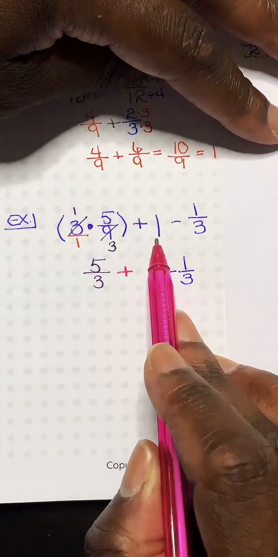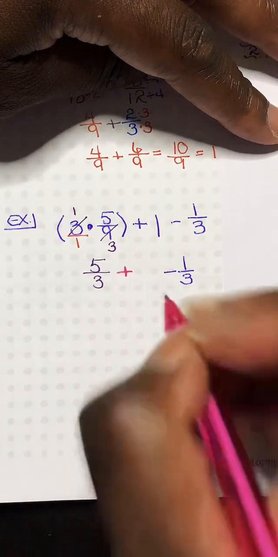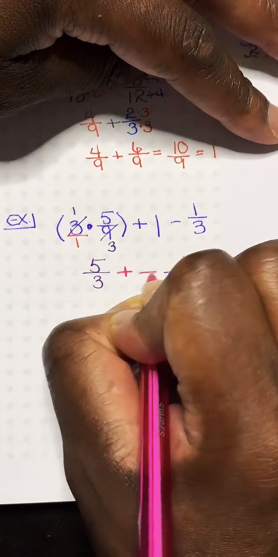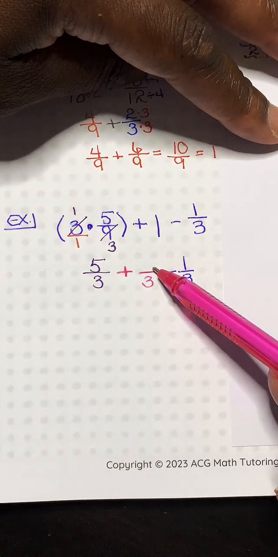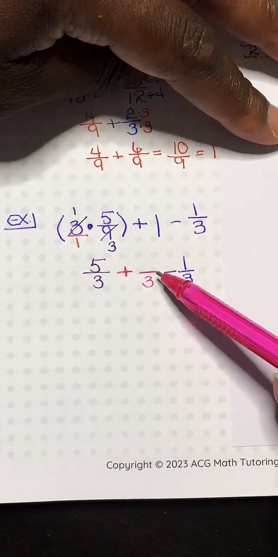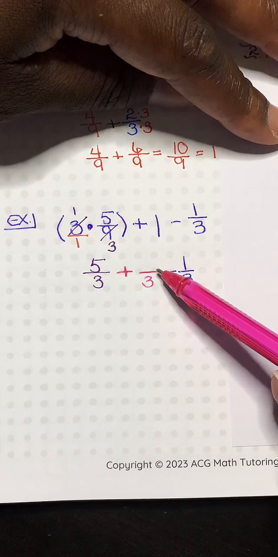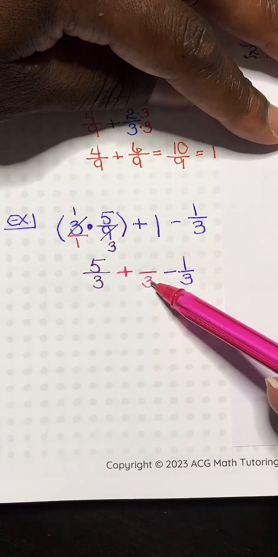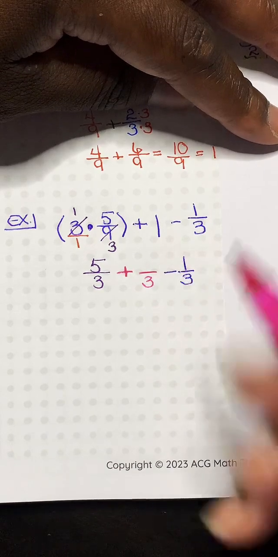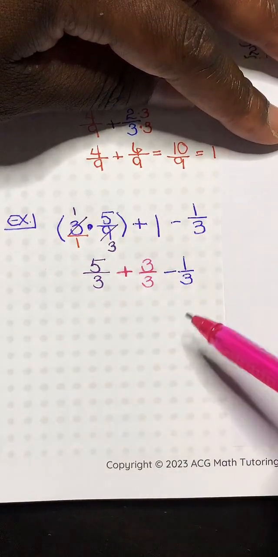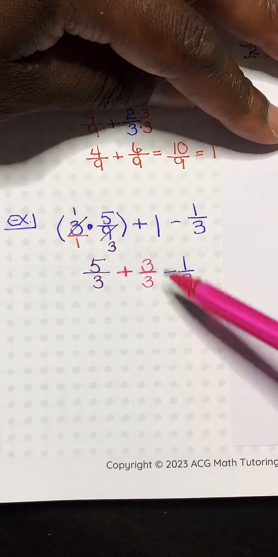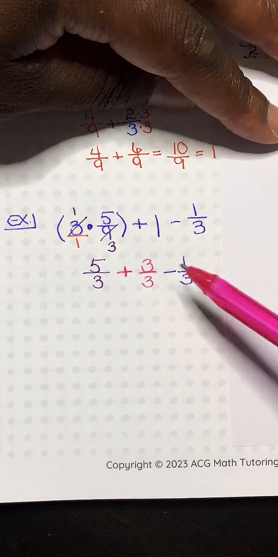So how do I make a whole into a fraction with the denominator of 3? What will be my numerator? Good. All right, so it'll be 3 over 3. Good. 3. Because 3 divided by 3 gives me 1. Okay? So that gives me my 1 whole.